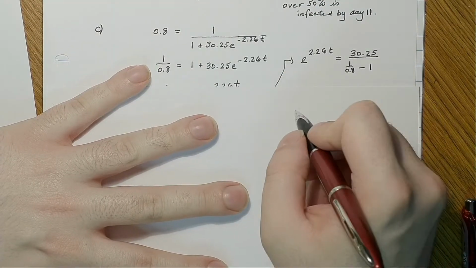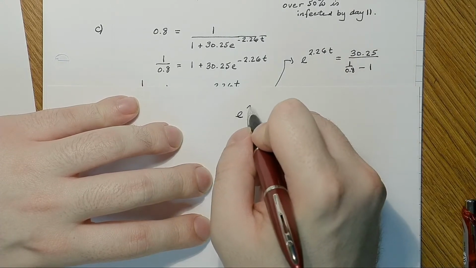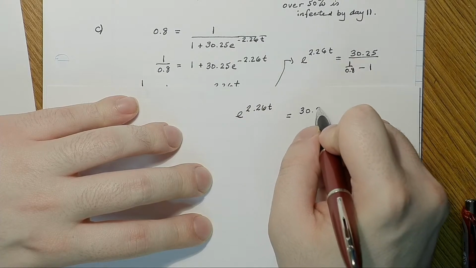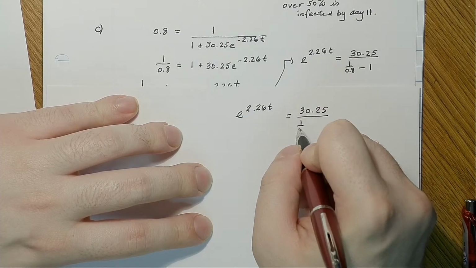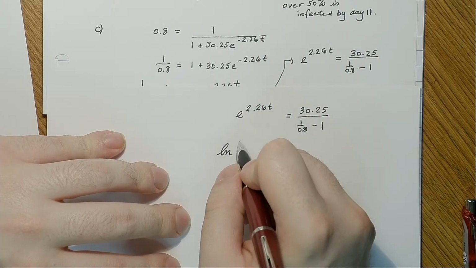Because I have this, I apply the ln to both sides.